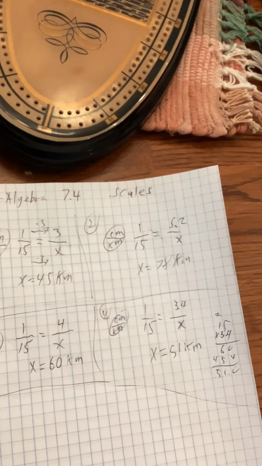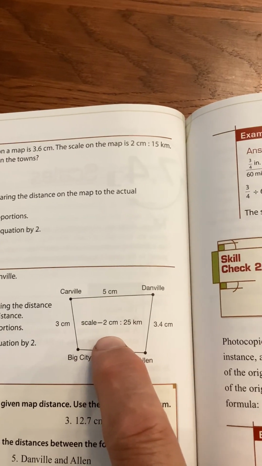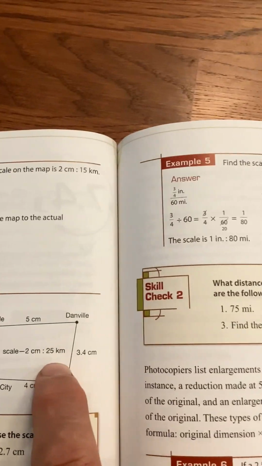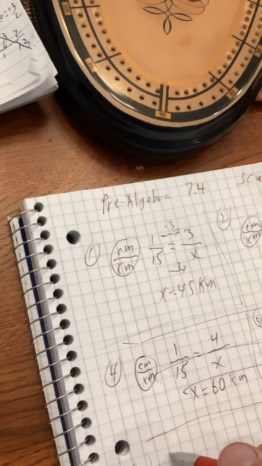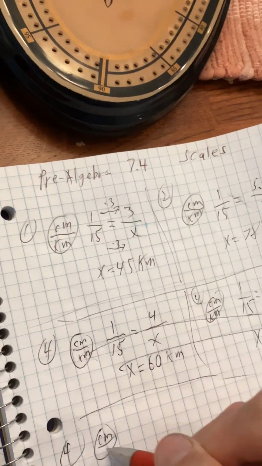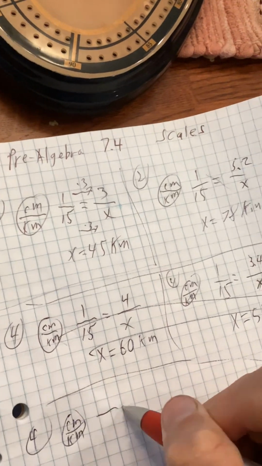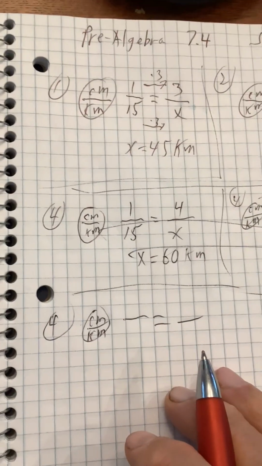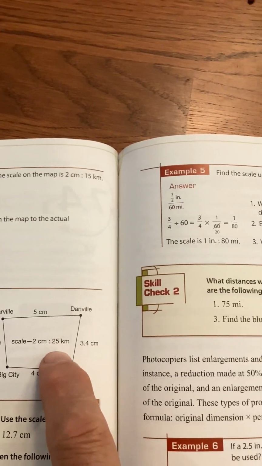Oh, wait. I forgot, this scale is different. Here the scale is 2 centimeters is 25 kilometers. I'm using the wrong scale here for 4 and 5. Oops. Grandpa made a mistake here. So centimeters to kilometers. You gotta read carefully here. So the scale was 2 centimeters, 25 kilometers.